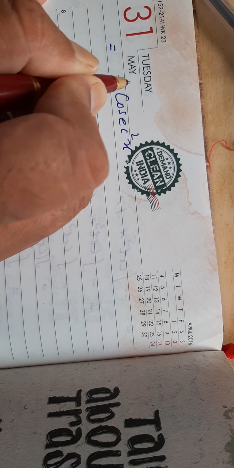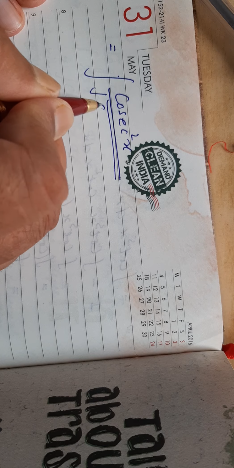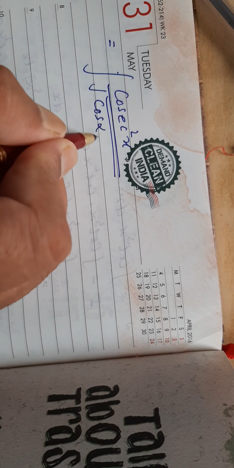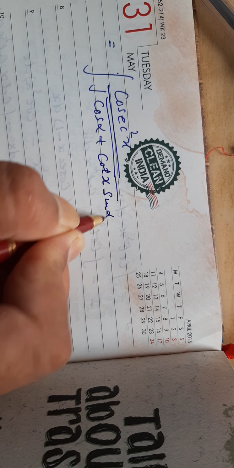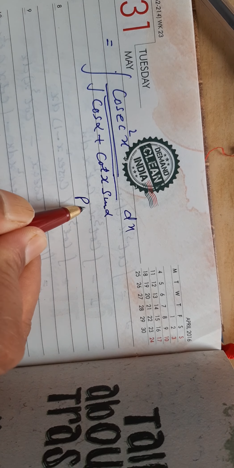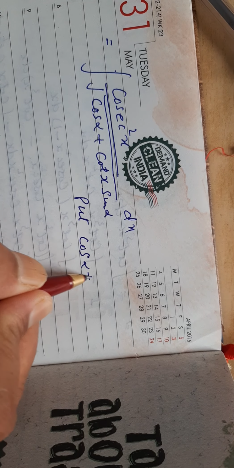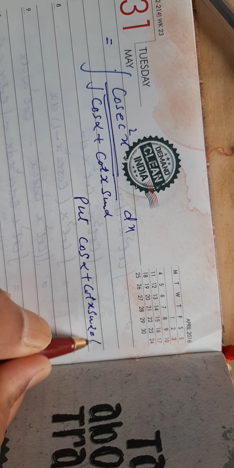Cosecant square x, and under the root cos alpha plus cot x sin alpha dx, and here put cos alpha plus cot x sin alpha equal to t.